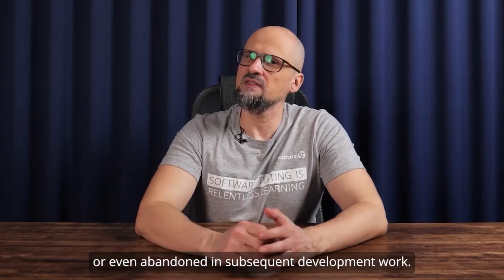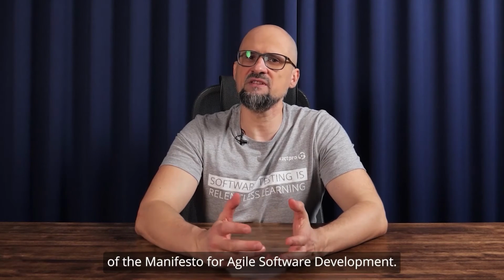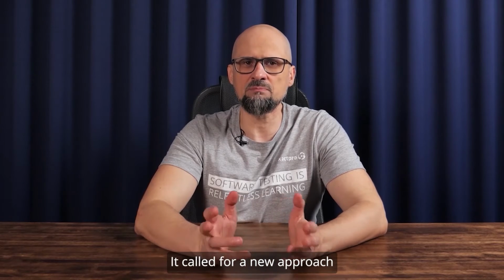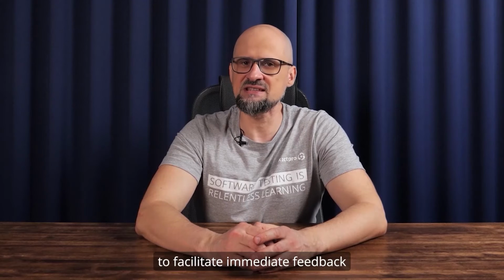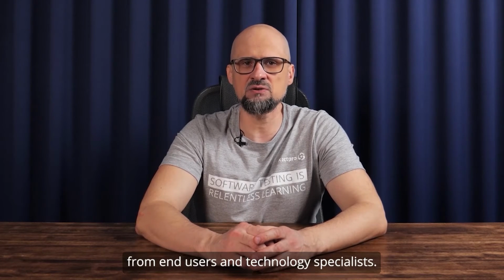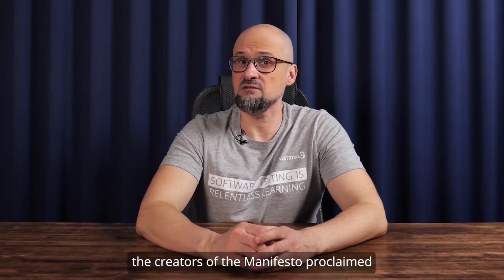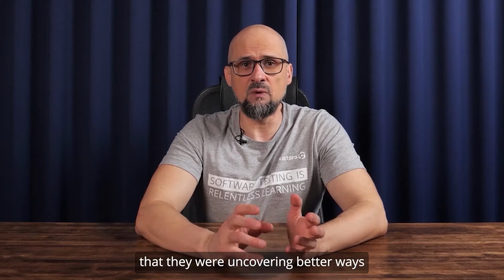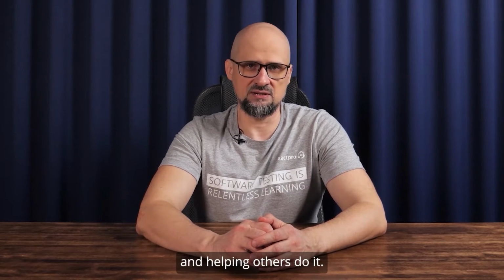development work. The constant need to adapt to changes in requirements brought forth the publication of the Manifesto for Agile Software Development. It called for a new approach where changes could be implemented in small increments to facilitate immediate feedback from end users and technology specialists. In 2001, the creators of the manifesto proclaimed that they were uncovering better ways of developing software by doing it and helping others do it.